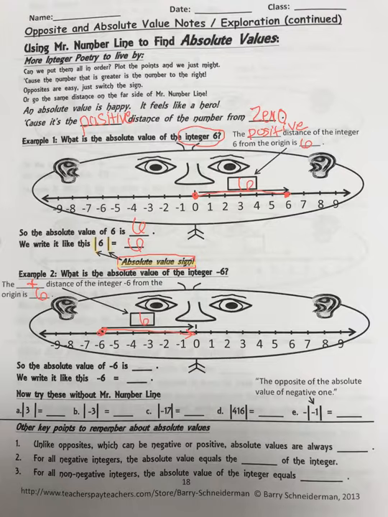Exactly. It doesn't matter which direction. It just matters the distance. So the absolute value of -6 is 6. We write it. Let's fill in the lines down below. They forgot the lines. Absolute value of -6 is 6.